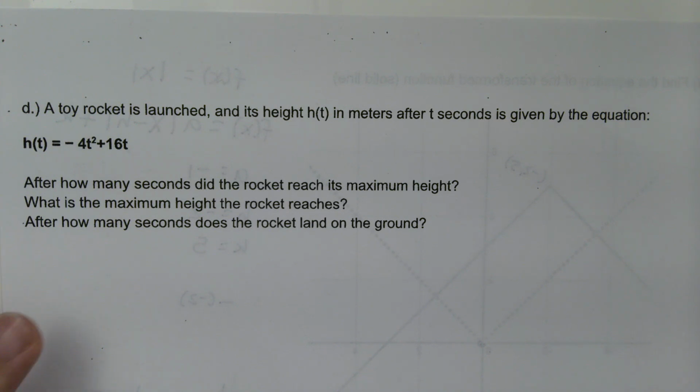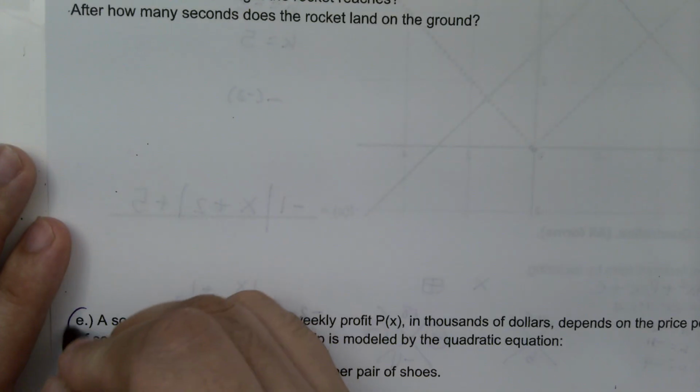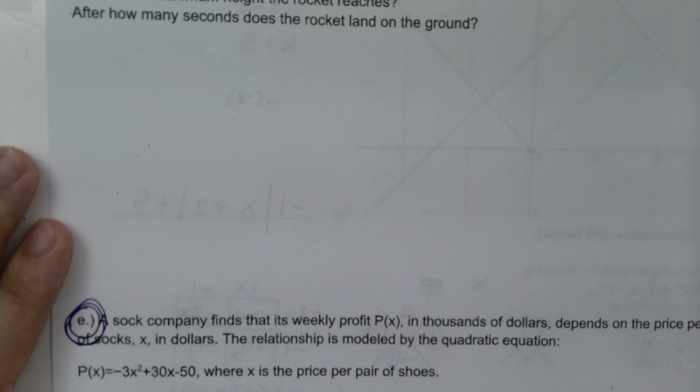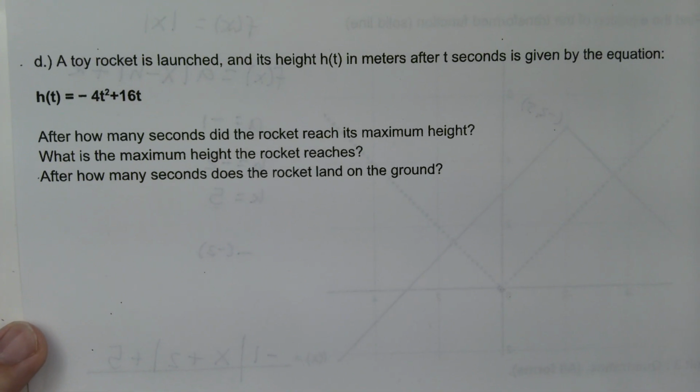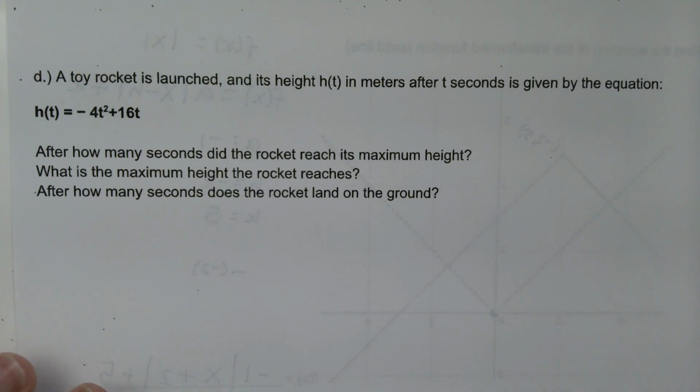I will be honest with you. The final question looks a lot more like E. But I want to challenge you. Let's look at this problem. After how many seconds does a rocket reach its max height?